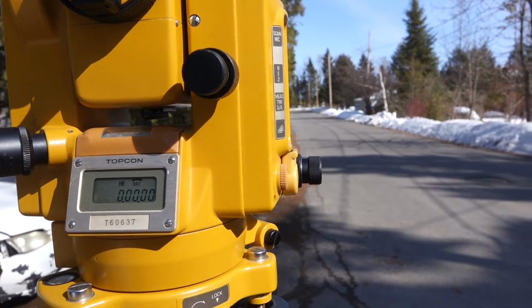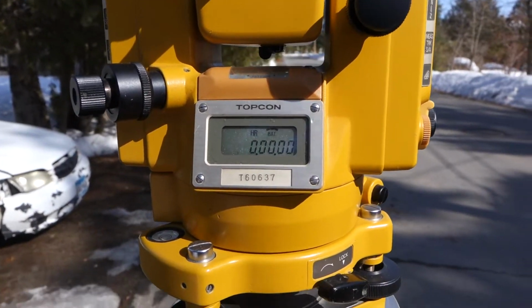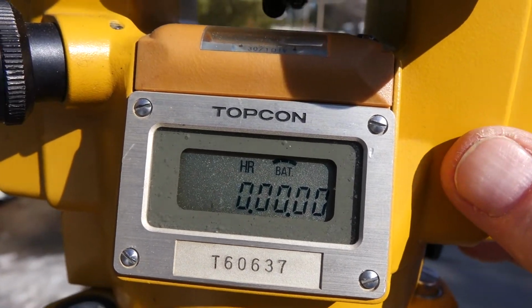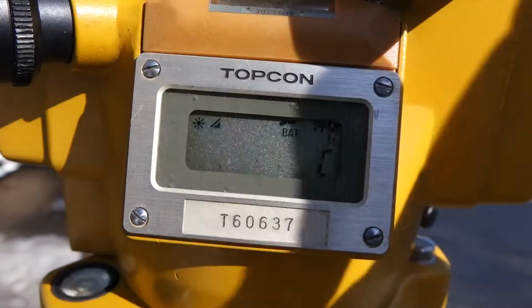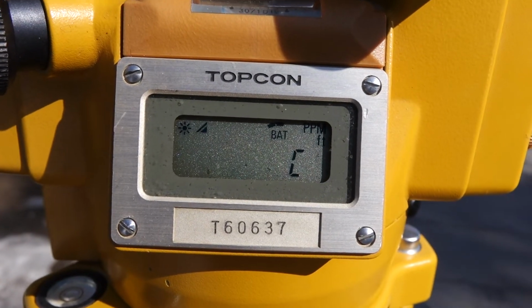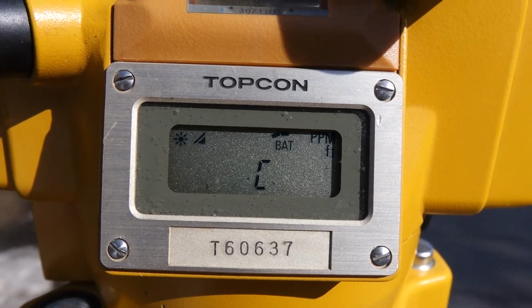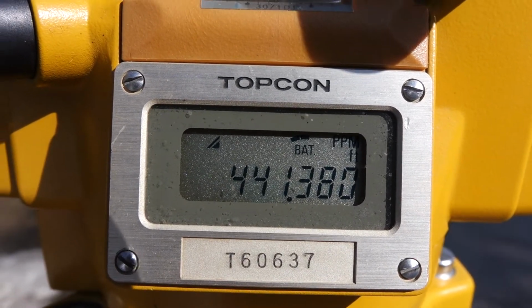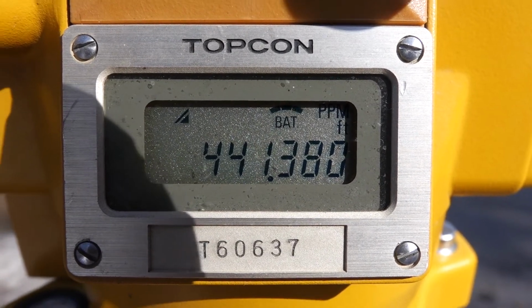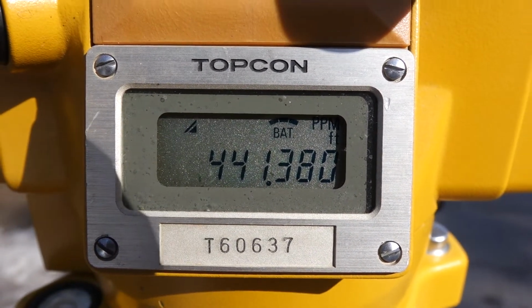I'll now make a distance measurement here. You can see that it's making a distance measurement. There we got 441.380 feet to the retroreflector.